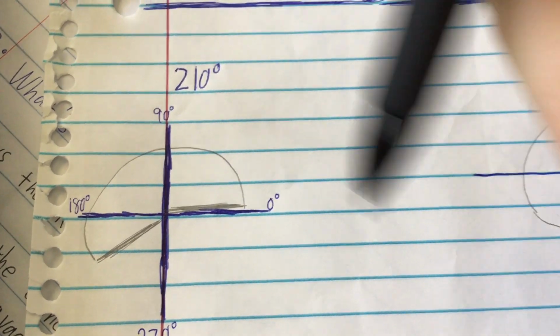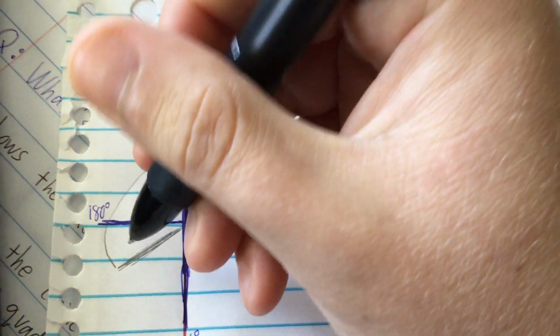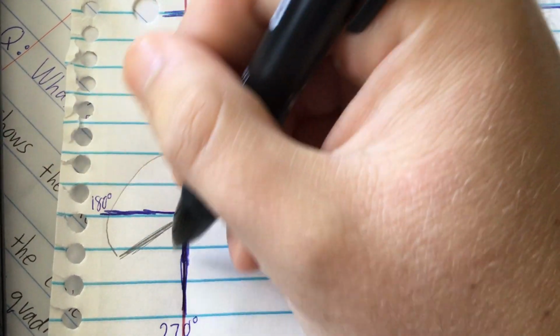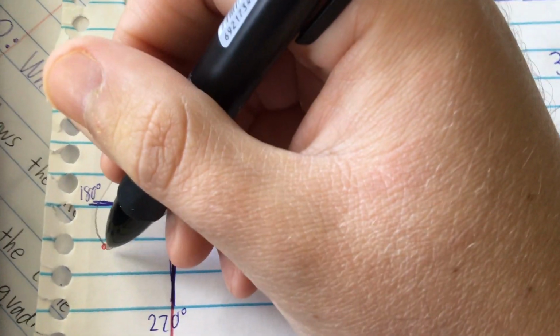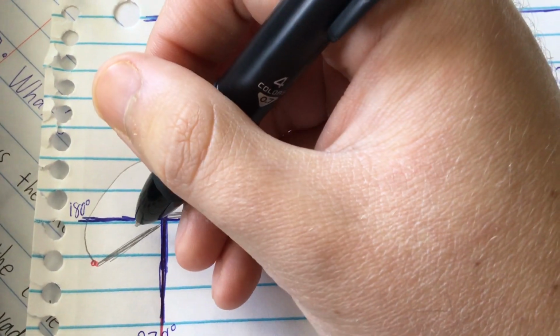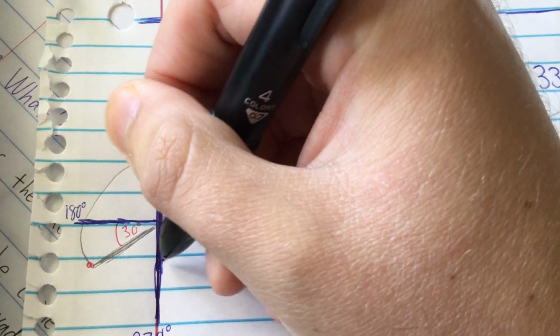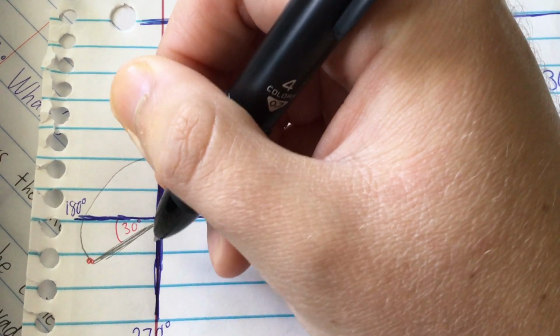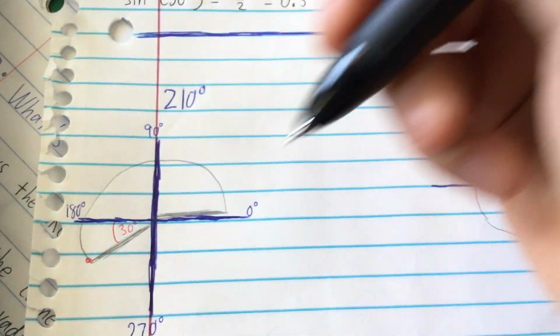Remember, you go past 90, past 180, not quite 270, so we're in quadrant 3. This is our terminal point, and we want to sandwich it with the x-axis. So the 30-degree angle is actually right here, not on the y-axis. So when in doubt, just imagine a thick x-axis.